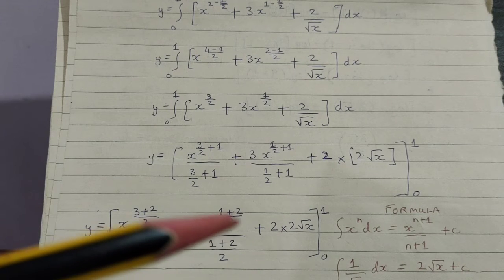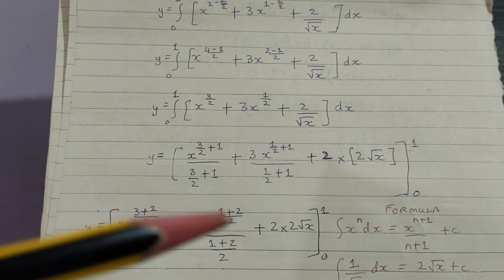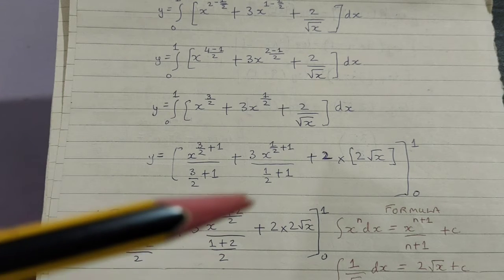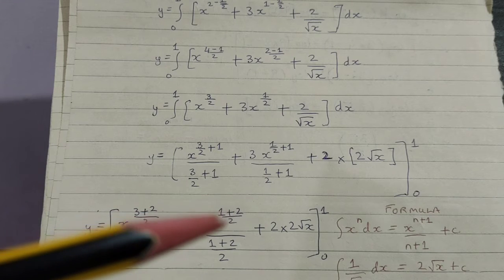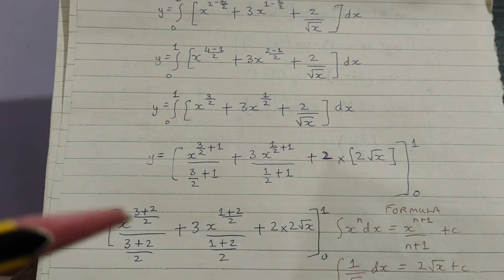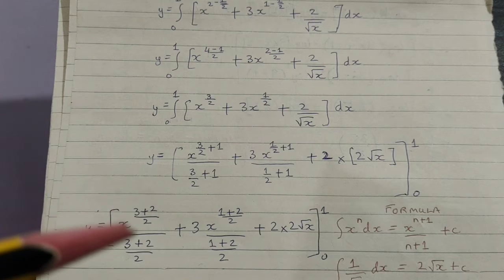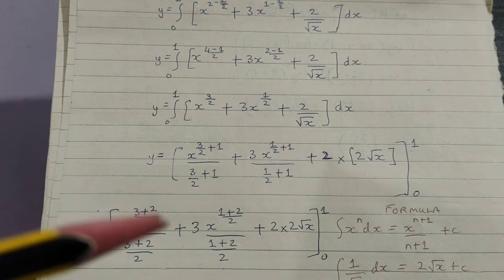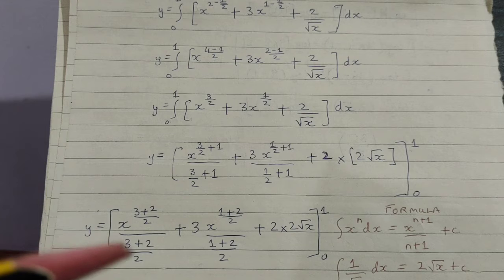Then 3x raised to this, 1/2 plus 1, the numerator becomes 1 plus 2 divided by 2, and here also denominator 1 plus 2 divided by 2. Here 3/2 plus 1 will become 3 plus 2 divided by 2, and here also 3 plus 2 divided by 2.